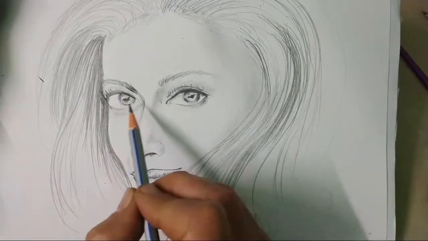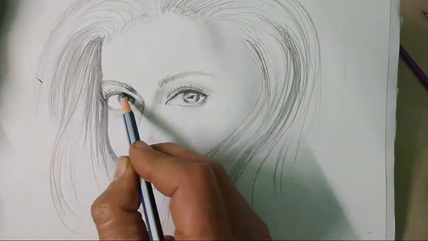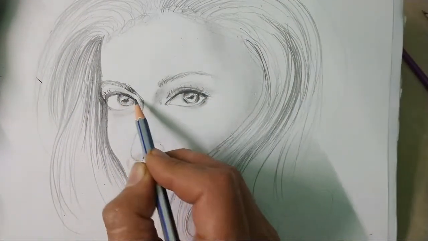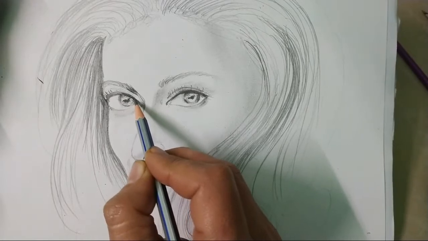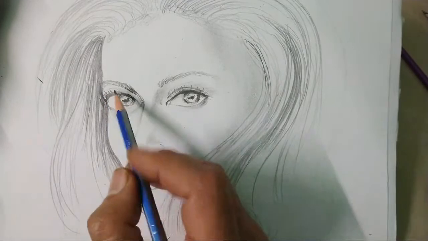Now wherever I am doing dark, that dark is not coming because I am putting pressure. Just move the pencil continuously in one area, and the area will become dark.